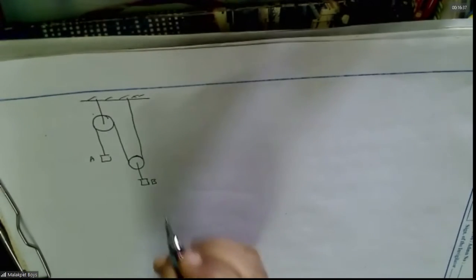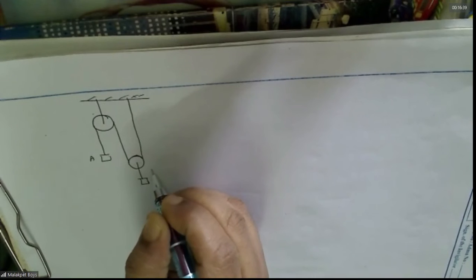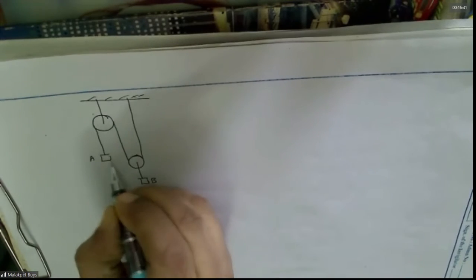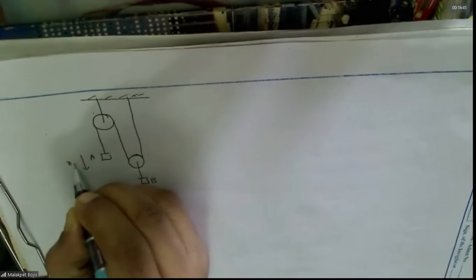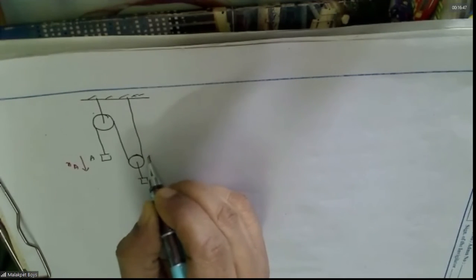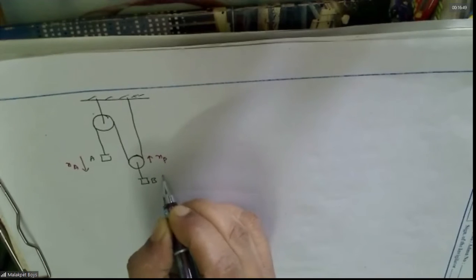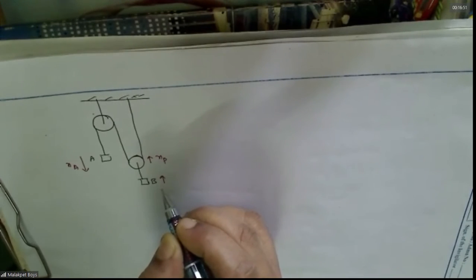See, usually we will do it by this method. So suppose this comes down by XA. This has to move up, no? So this also has to move up or not? Do you agree with this? Yes, sir.